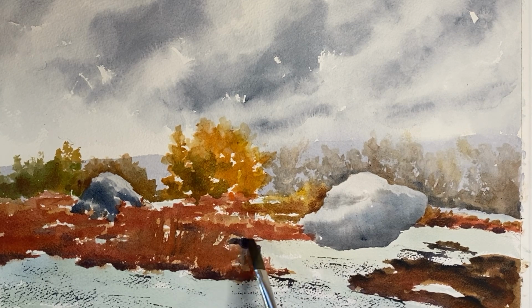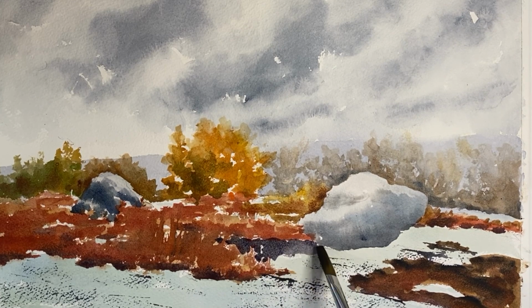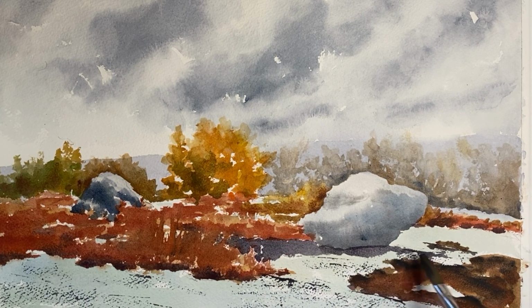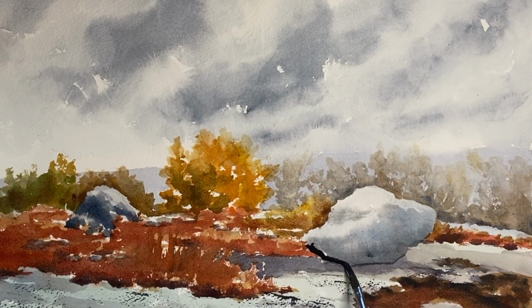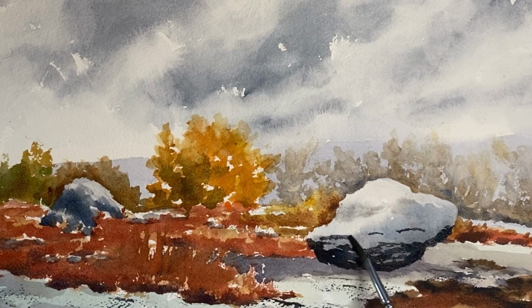So right now the rock on the right looks like it's kind of floating in space. By adding a shadow underneath the rock, we are grounding the rock on the surface. So now that we've painted all of the areas around the rocks to make them stand out, it's now time to add details to the rocks themselves.